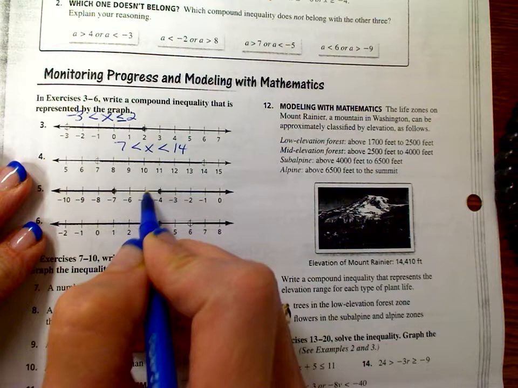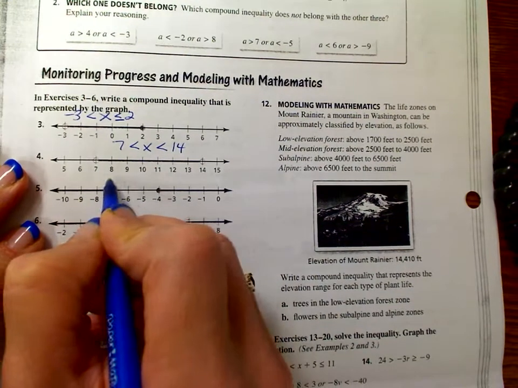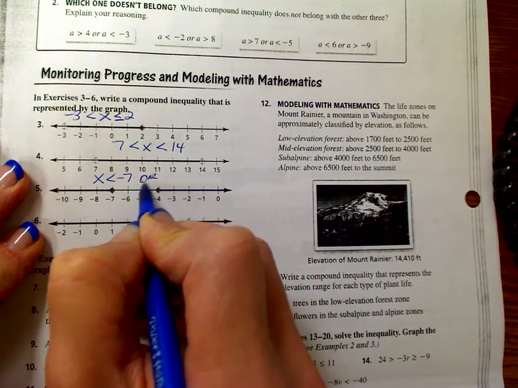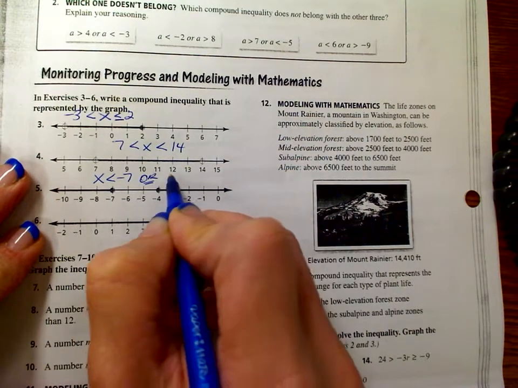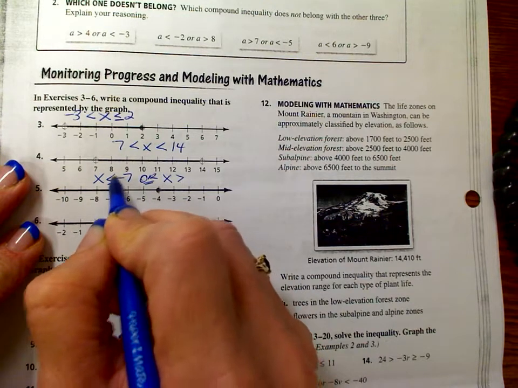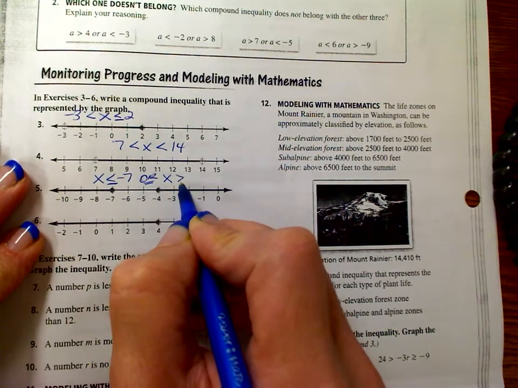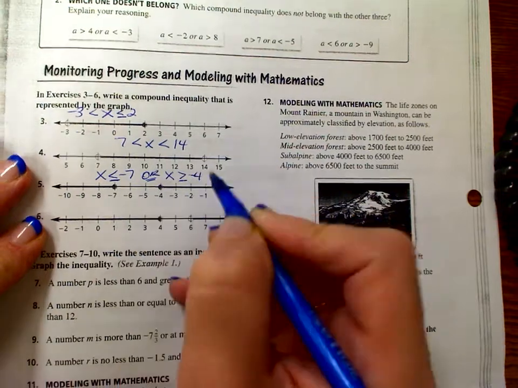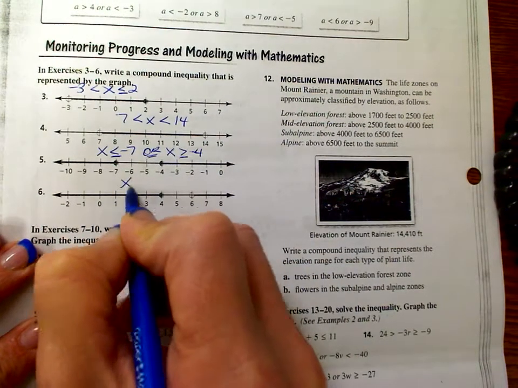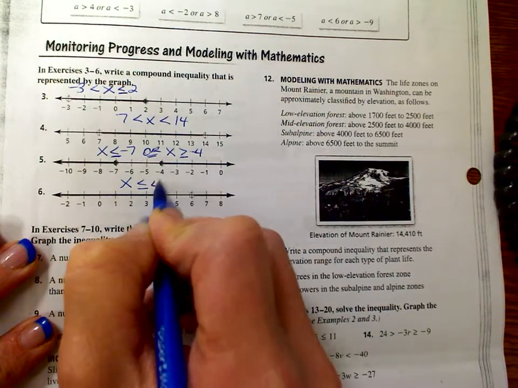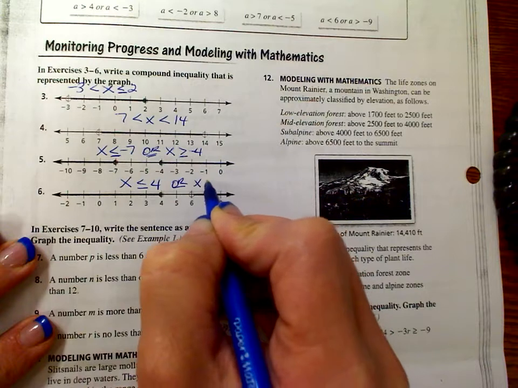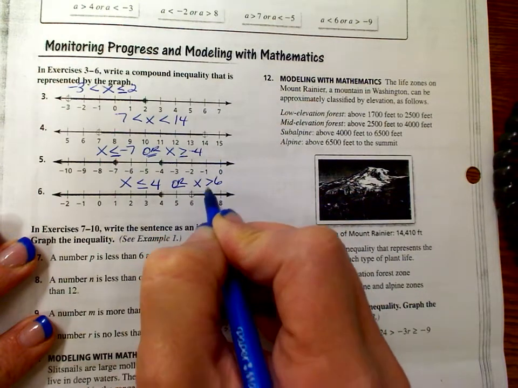All right, here we have an or statement. So your x is either less than -7, or you have to have that or there. X is greater, oops, we need an equal to sign there, less than or equal to, greater than or equal to -4. Then another or statement. So all your numbers less than or equal to 4, or x, all your numbers greater than 6, no equal sign.